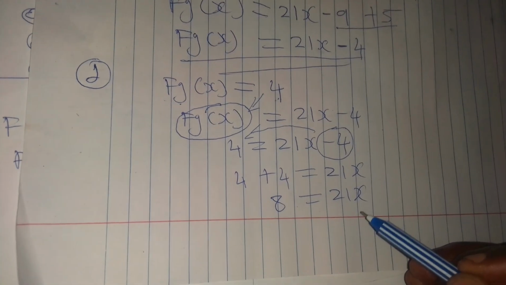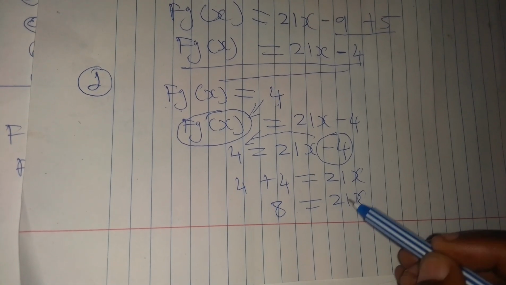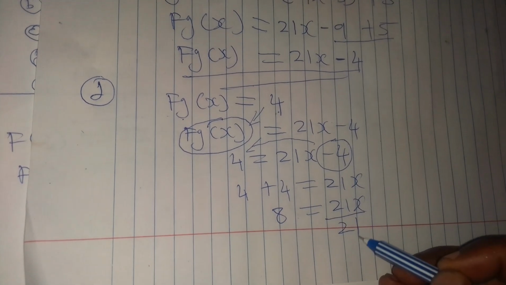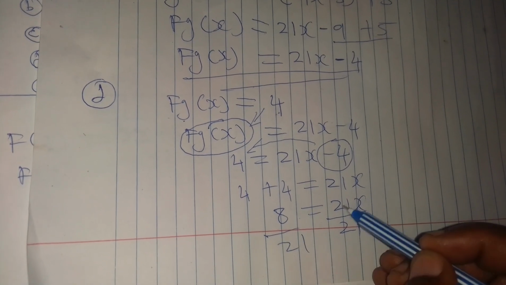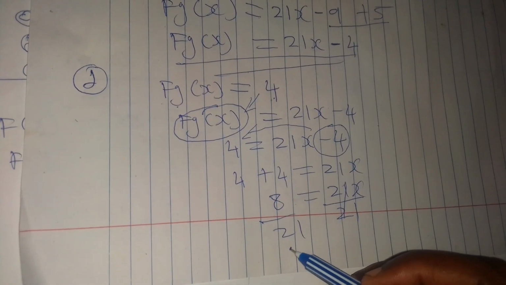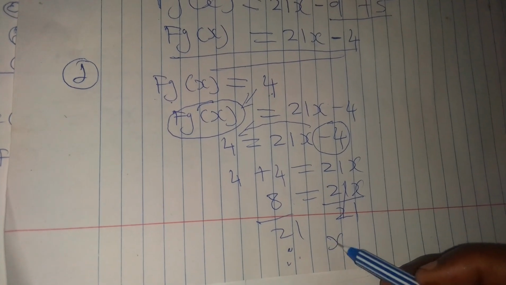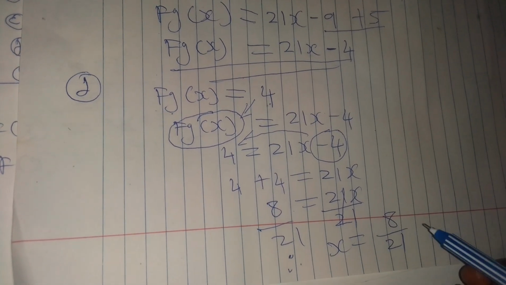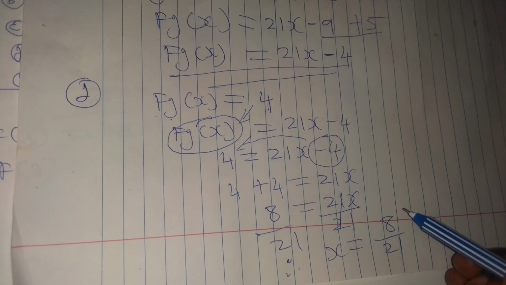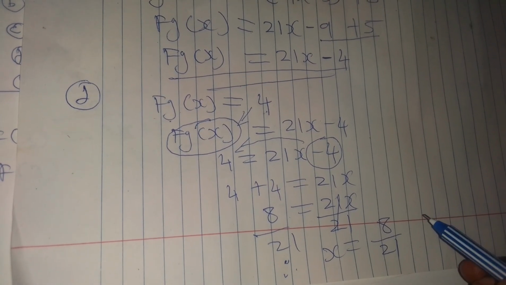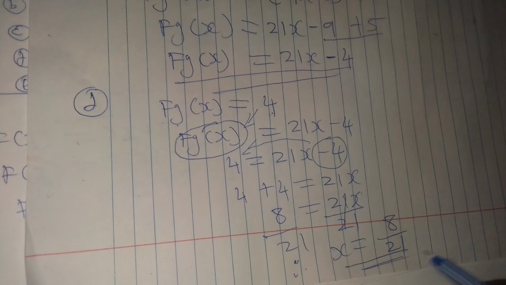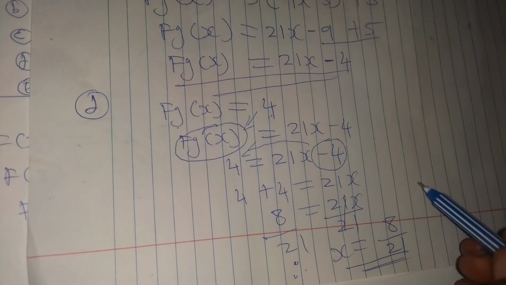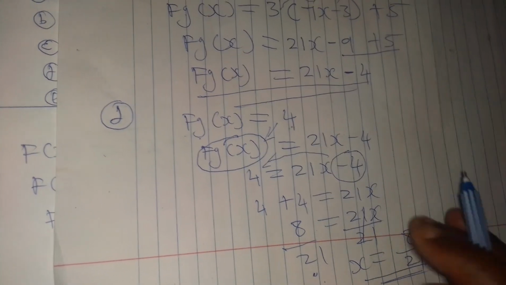In this case, we have to solve for the exact value of x. We will say over 21, over 21. We cancel, then we say therefore x is equal to 8 over 21. Then we ask, is there any number which can go into 8 and 21 without leaving a remainder? No. Then it means we will end there. Our x is equal to 8 over 21.